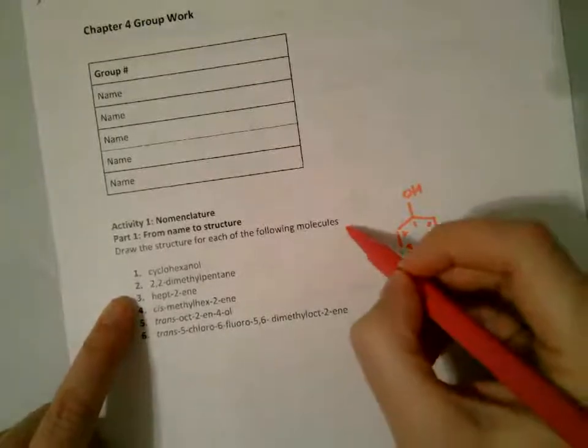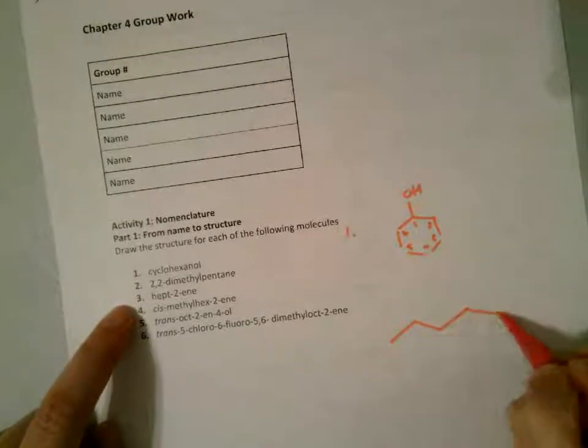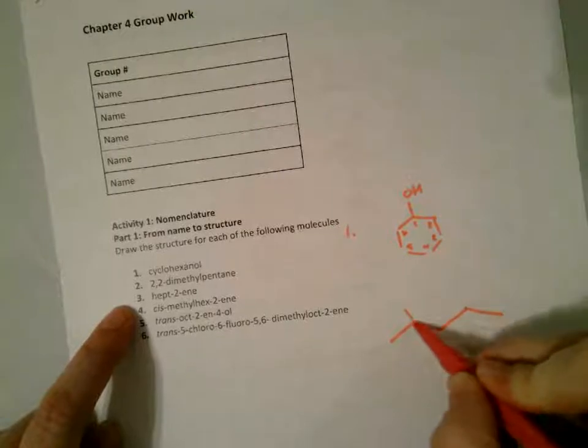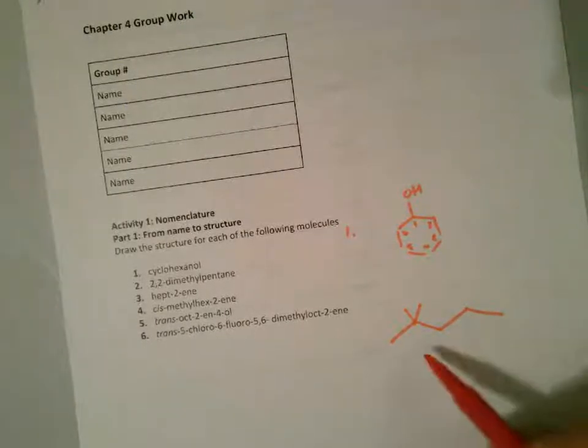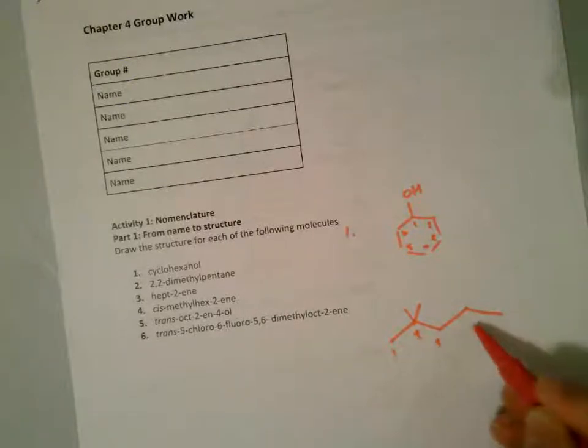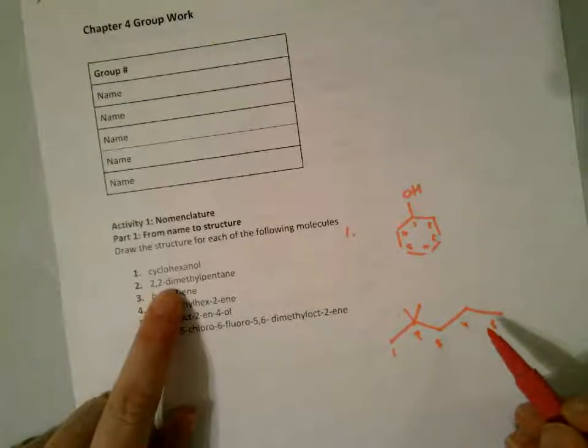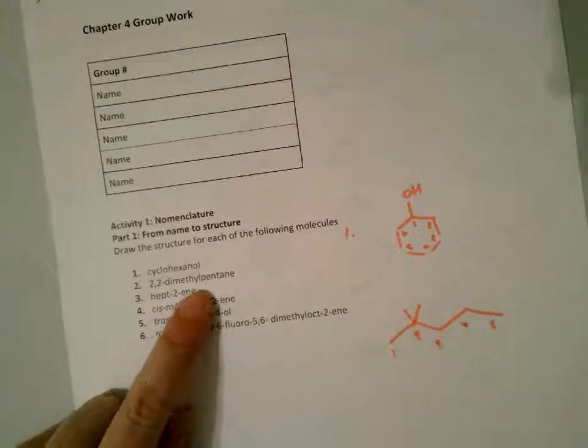Okay, the next question, 2,2-dimethylpentane. Pentane is 1, 2, 3, 4, 5, and then I see the 2,2-dimethyl, so that's where I did 2,2-dimethyl.